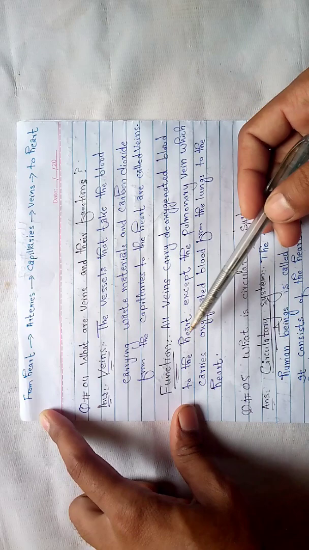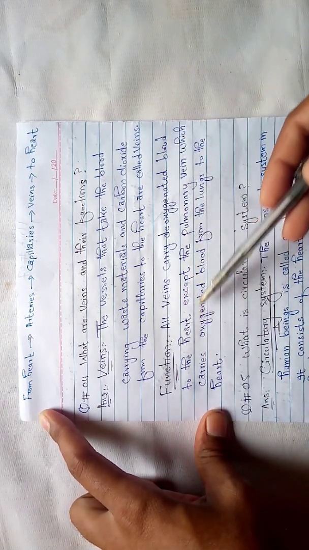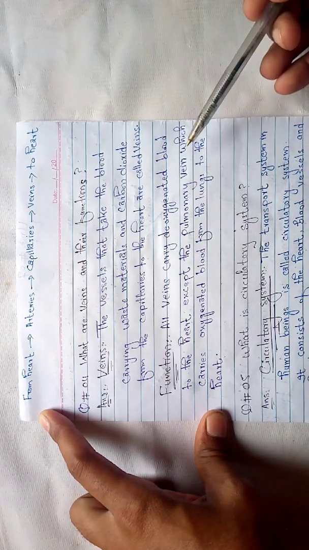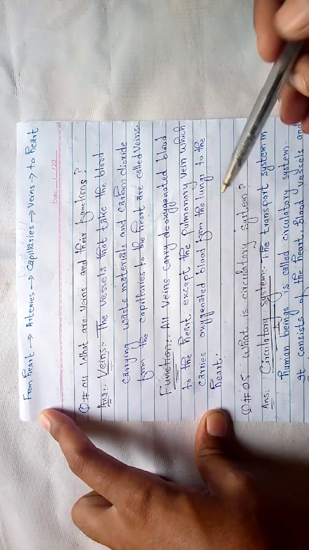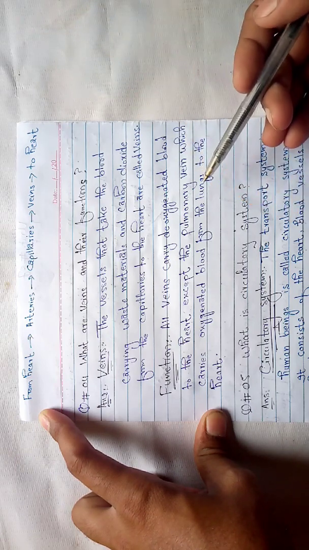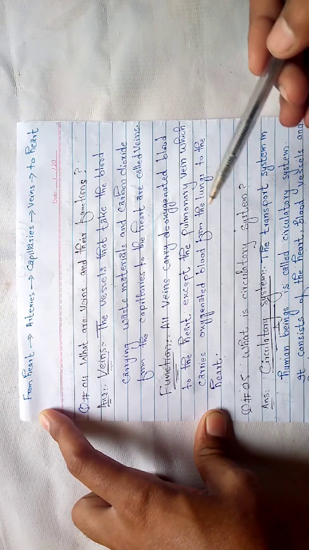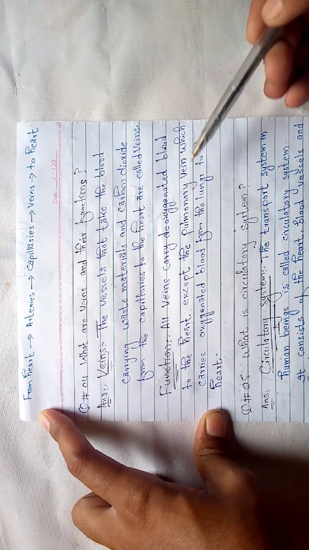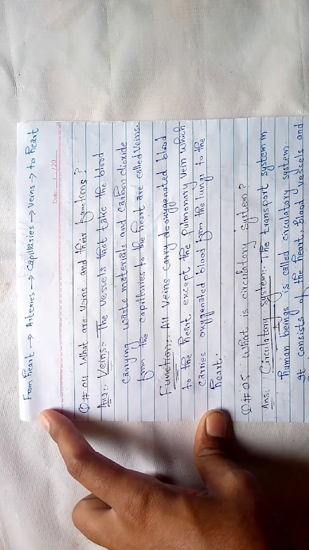Now the function of veins: all veins carry deoxygenated blood to the heart, but there is one type of vein which we call pulmonary vein, which carries oxygenated blood from the lungs to the heart. So there are two types, one is pulmonary artery, the other one is pulmonary vein. Pulmonary artery is the only artery which carries deoxygenated blood, but pulmonary vein is the one vein which carries oxygenated blood from the lungs to the heart.